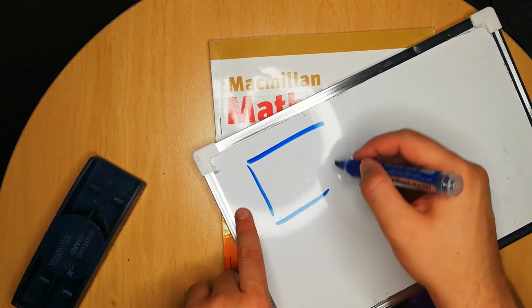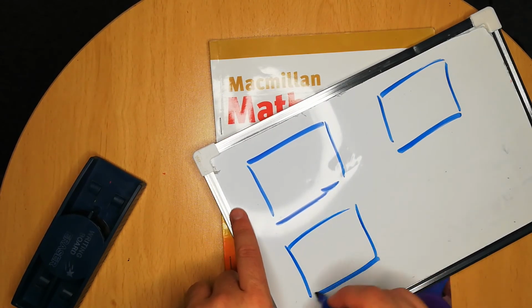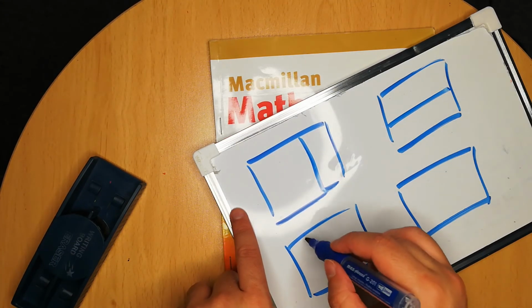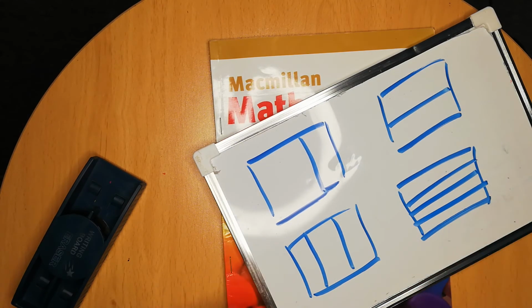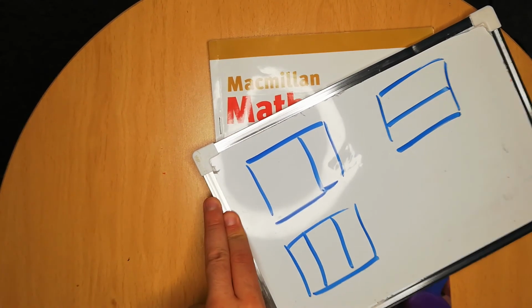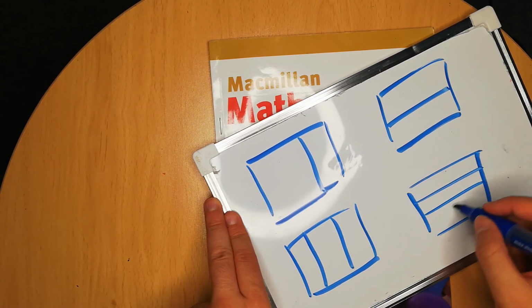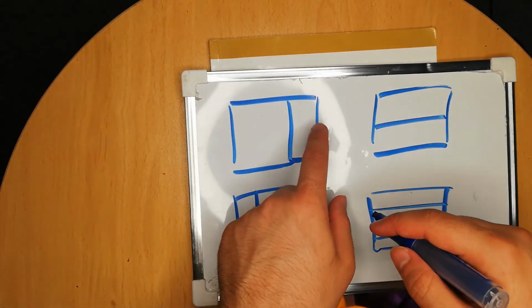Okay, so I'm going to draw 4 shapes. Click this one. Okay, great. So what's this?